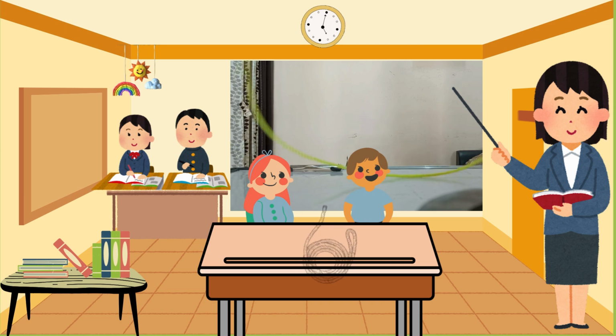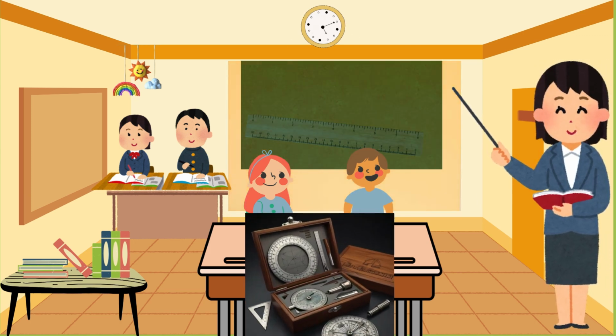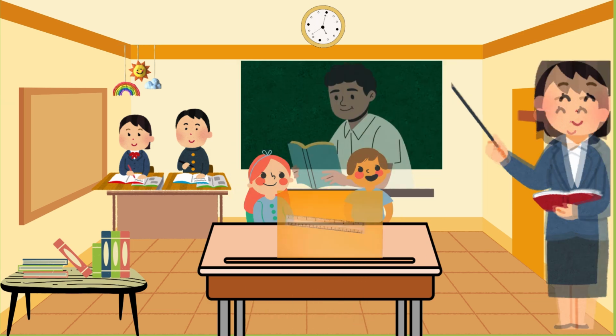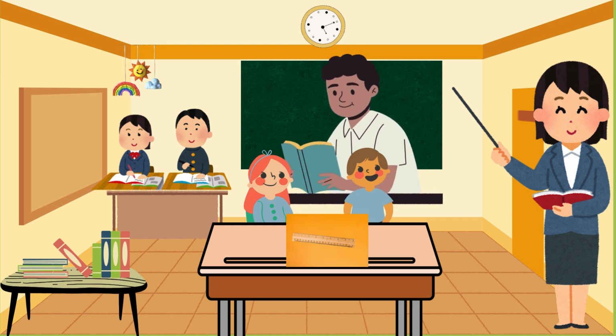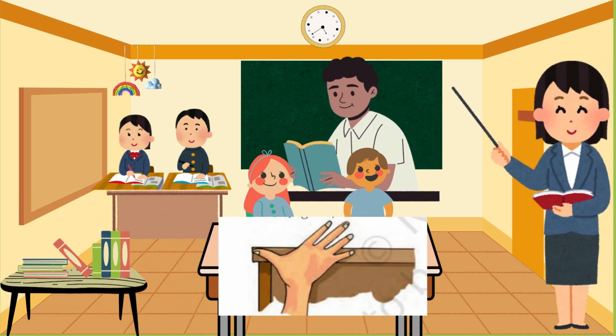Now you would say that they should use the scale in their geometry box and solve their problem. Yes, of course. But Bujo has been reading about the way people used to measure distances before such standard scales were made, and he has been trying to follow different methods of measuring distances.